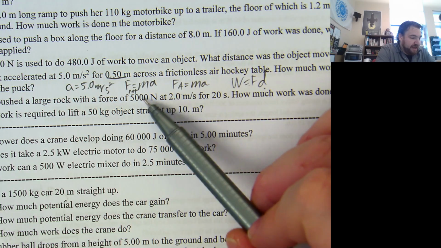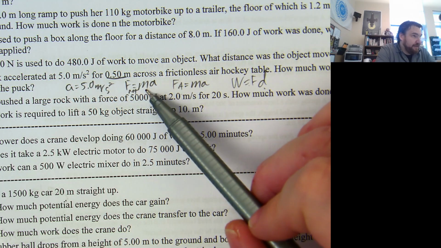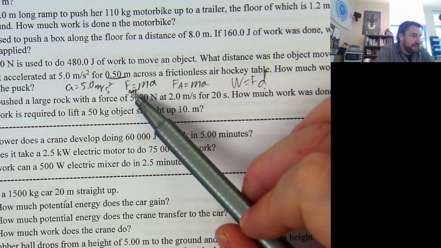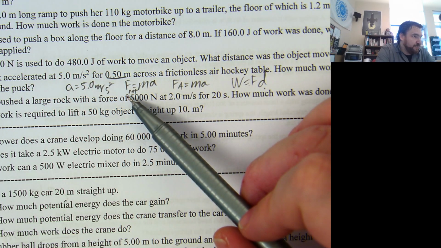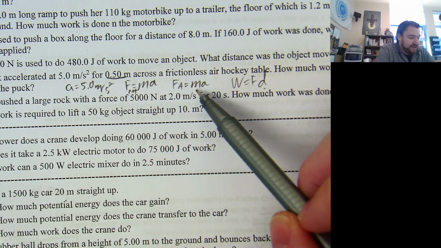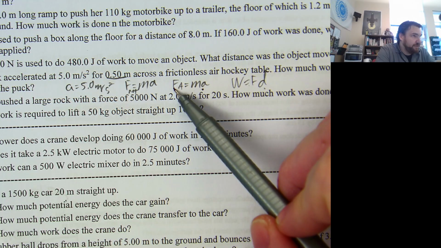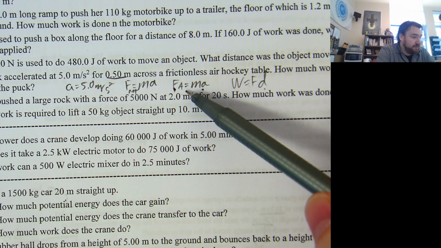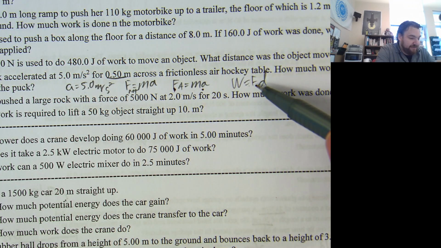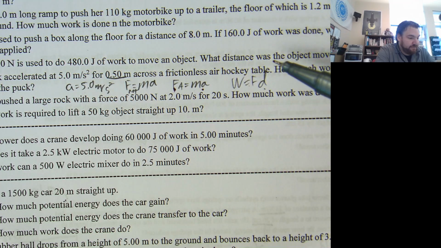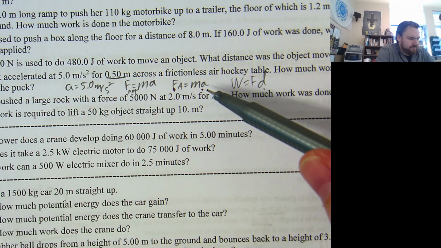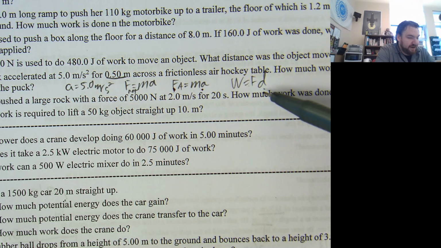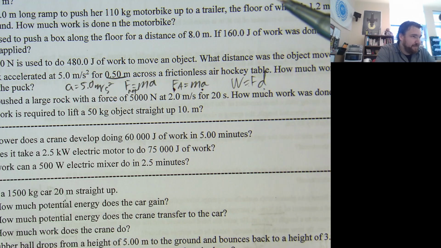So then I used F net equals ma. The applied force is the net force because that's the only thing that's acting. There's no friction. We know the mass, we know the acceleration, so I can find the applied force. Multiply 2 and 5 together, get an applied force of 10, and then that's going to be F, and the distance is 0.5 meters. So then you're going to get a work done of 5, I think. 5 times 2 is 10 times a half is 5. Yeah. Does that make sense? You can do it either way.